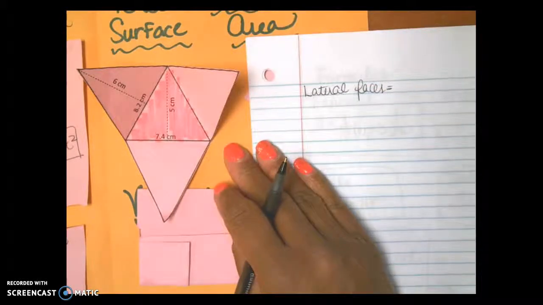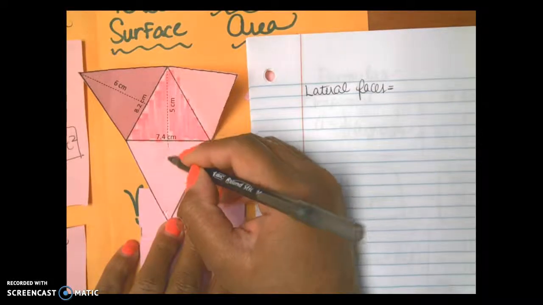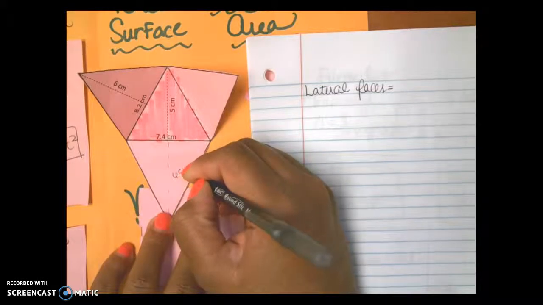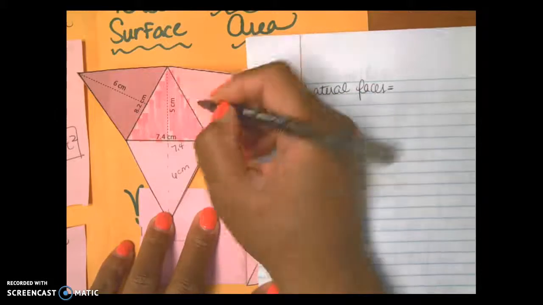Right. Calculating those areas. Which 3? The one that has 6 centimeters. Yes, the one that has 6 centimeters. This one has 6 centimeters, but this is 7.4 as the base.